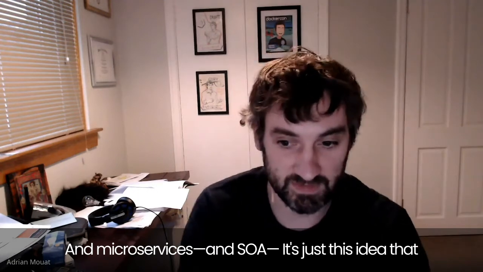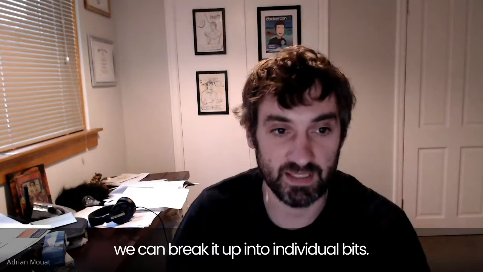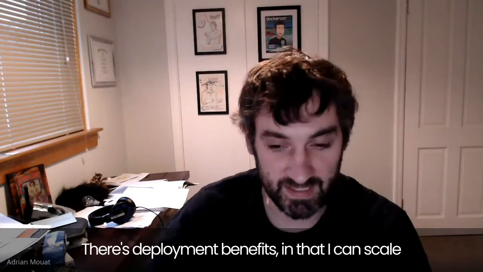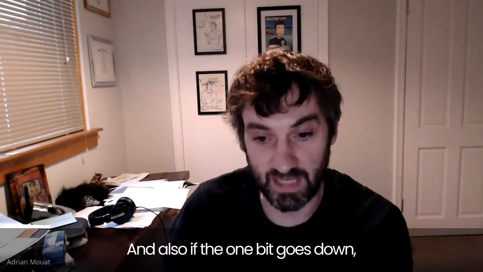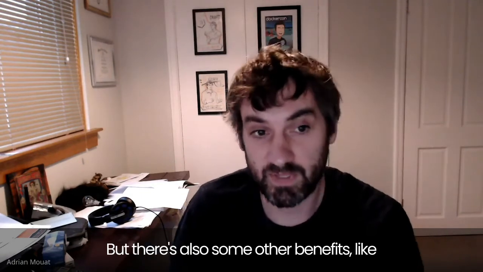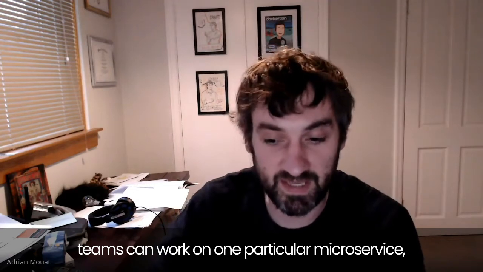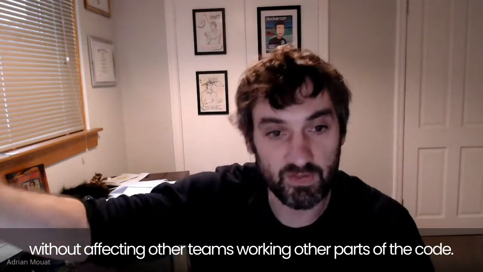And microservices and SOA, it's just this idea that we can break it up into individual bits. And that has a lot of benefits. There are deployment benefits in that I can scale individual bits separately. And also if one bit goes down, it doesn't take the rest of things down. But there are also other benefits, like teams can work on one of the particular microservices without affecting other teams working on other parts of the code.